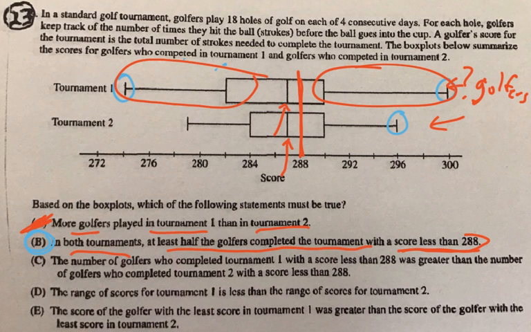So if I had to guess right now, I would go with B, because notice 50% of the golfers were here or less than that score. 50% of the golfers in Tournament 2 were here or less than that score. So it says at least half the golfers completed the tournament with a score less than 288. That's valid. That's a good answer. Now, guys, please remember to always check the other answers, though.